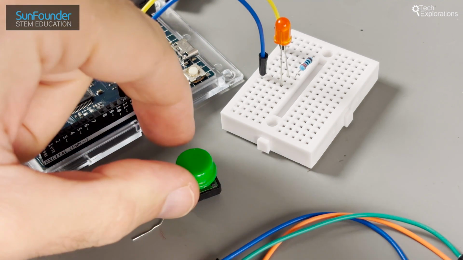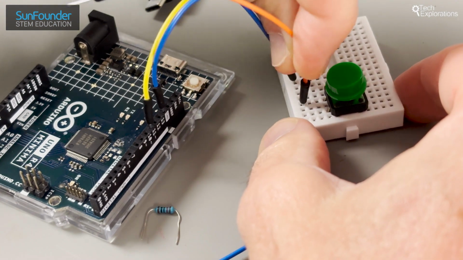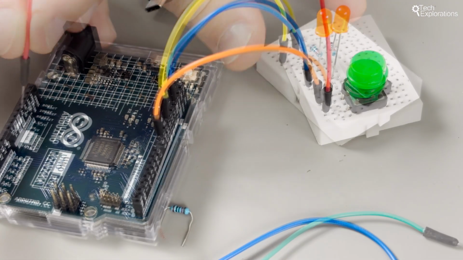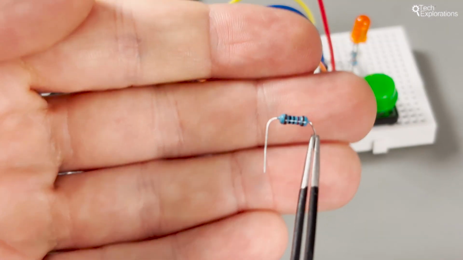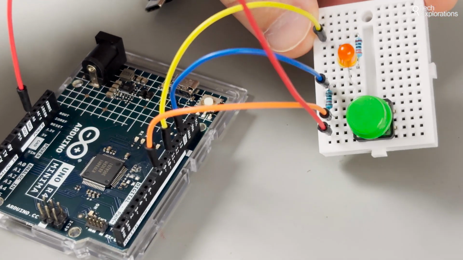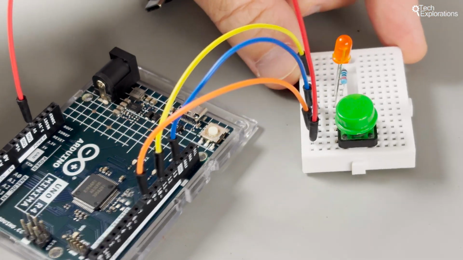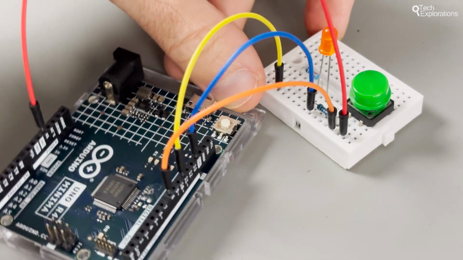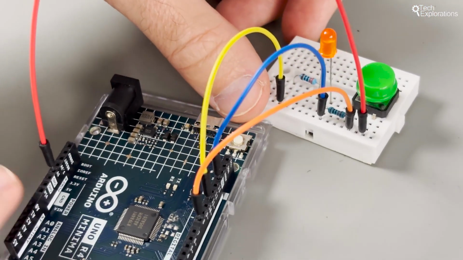First, place the push button on the breadboard. Connect one side to digital pin 8 on your Arduino and the other to the Arduino 5V pin. We'll use a 10 kilo ohm pull down resistor to ensure a stable low signal when the button is not pressed. Connect the pull down resistor from the button side connected to pin 8 to the ground. And in this case, I'm sharing the ground that is already connected to the LED short pin, the cathode pin.